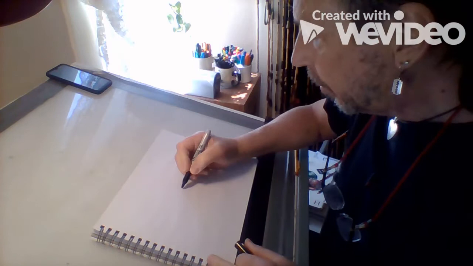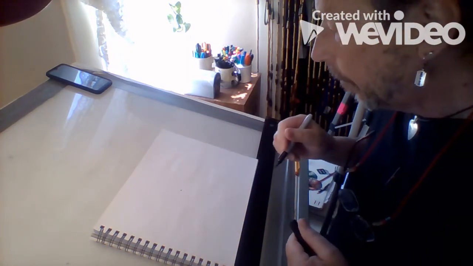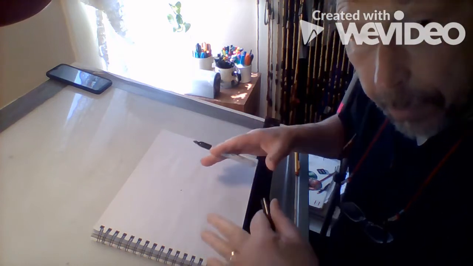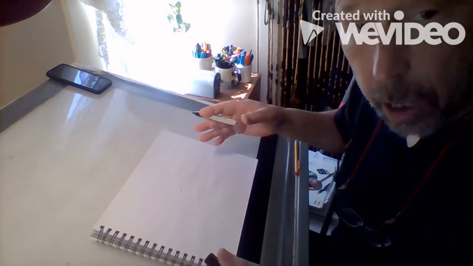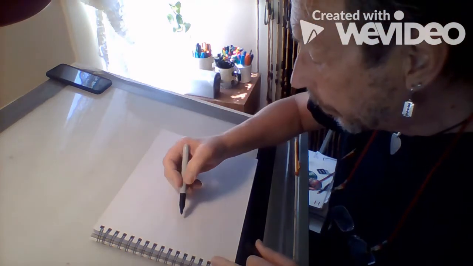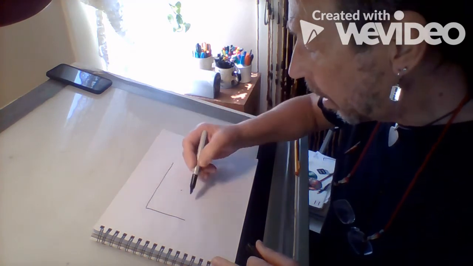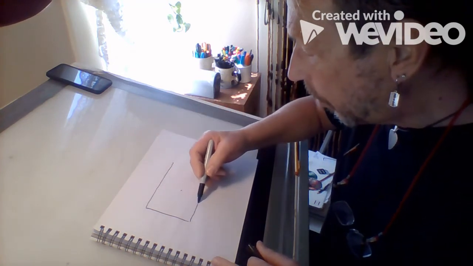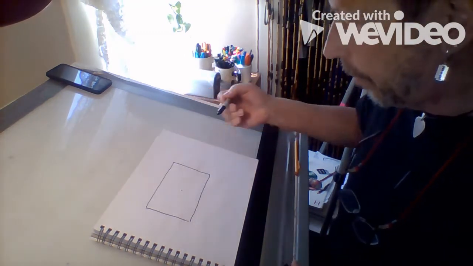So in the center of our paper, we're going to put a dot like that, okay? That's going to be our vanishing point. That means where everything seems to disappear. We're looking down long, straight tracks, a long, straight road, something along those lines, okay? So then we're going to draw this rectangle around that dot.